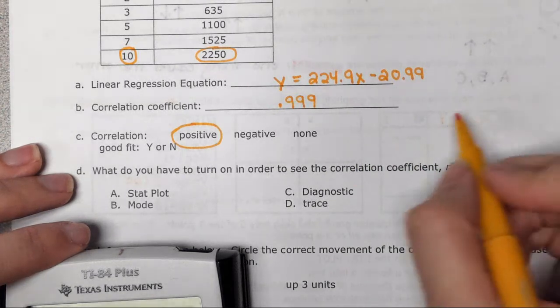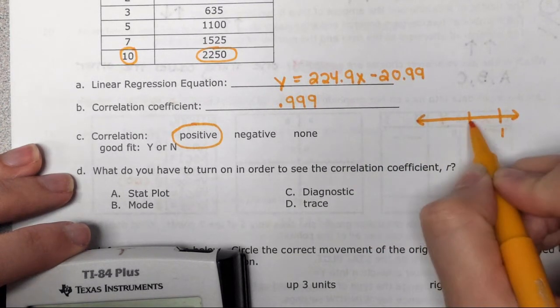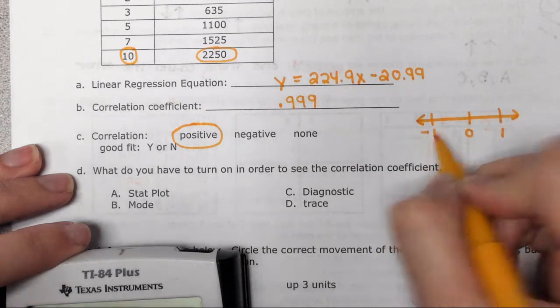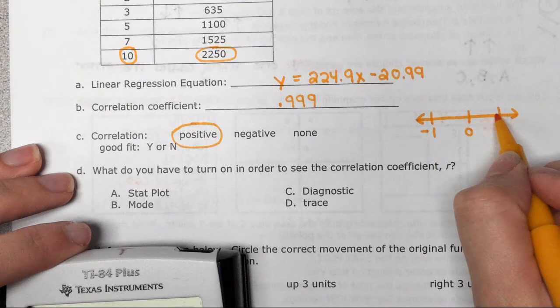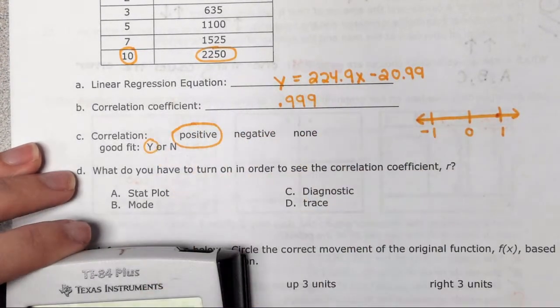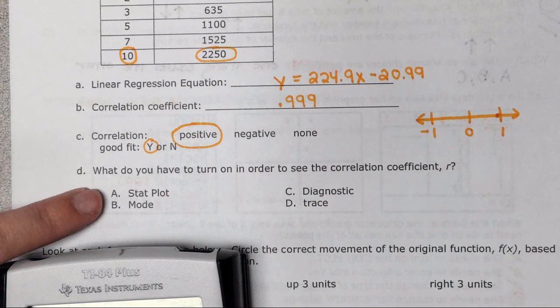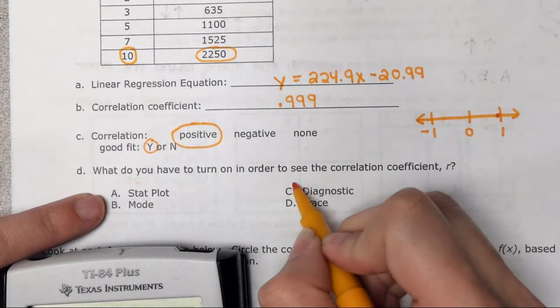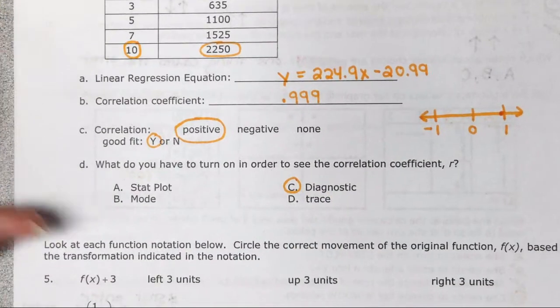The closer the number is to 1, the stronger it is. 0.99 is pretty stinking close to 1. So this is a great fit. What do you have to turn on in order to see the correlation coefficient R? So going back to the last set of steps, you have to turn on your diagnostics to be able to get that R value.